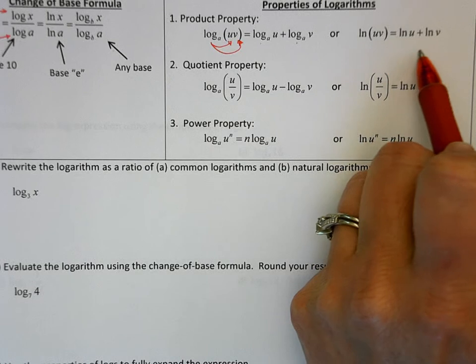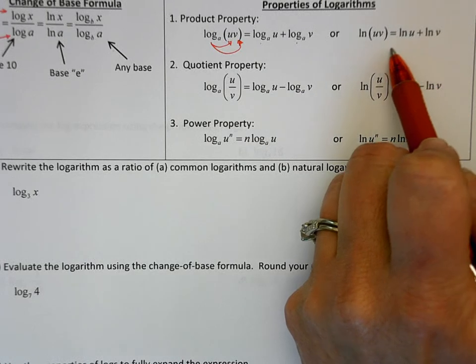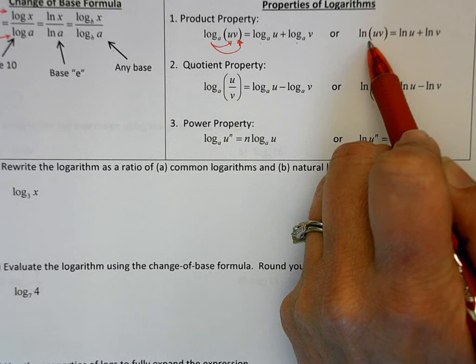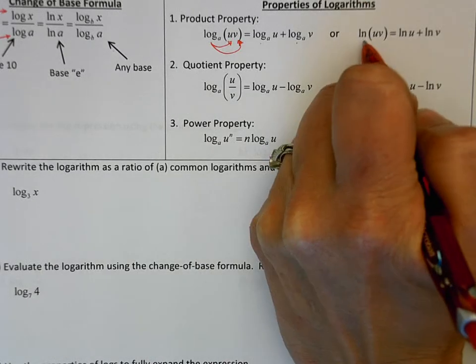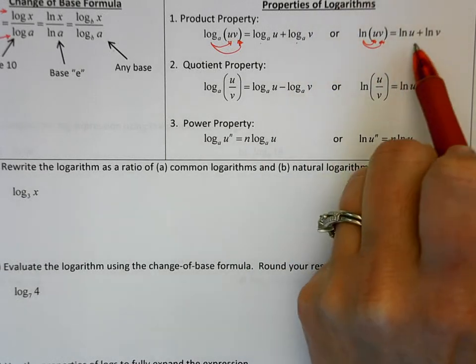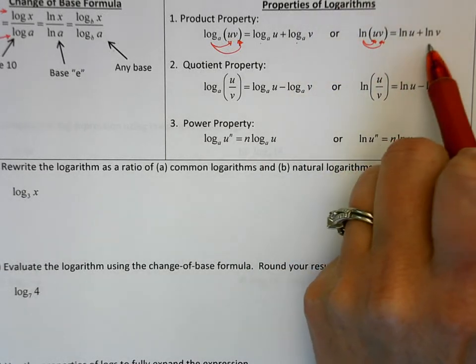This is just using the other base here. This is just log base e, but I'm using natural log. Regardless of what base I have, the property still holds true. I can assign a log to any of those values, and then I separate it through addition.